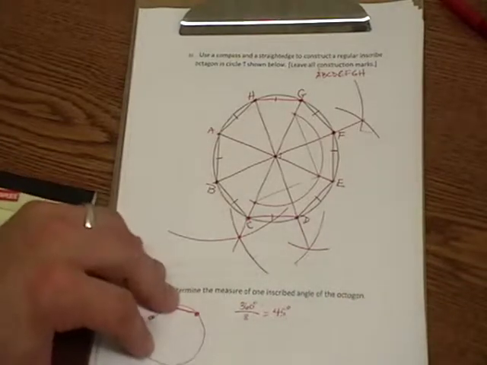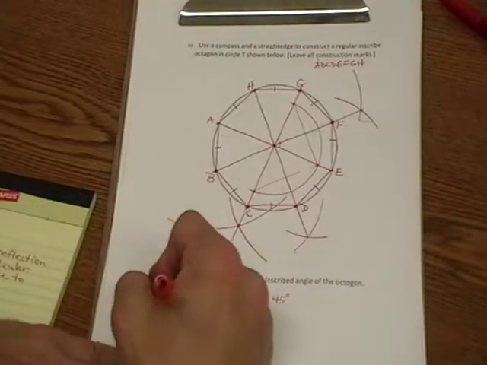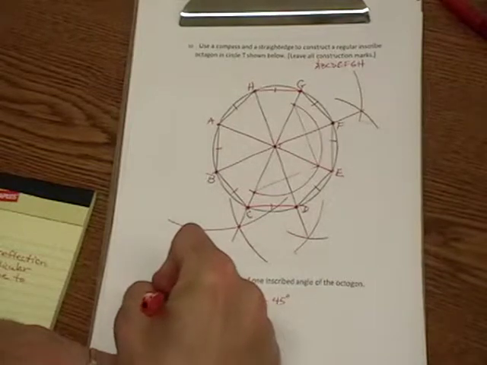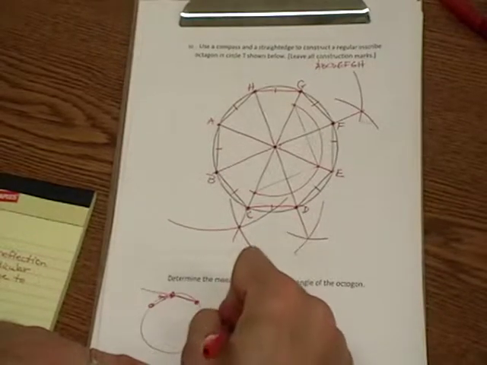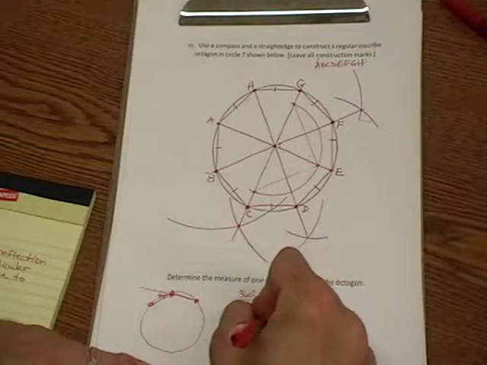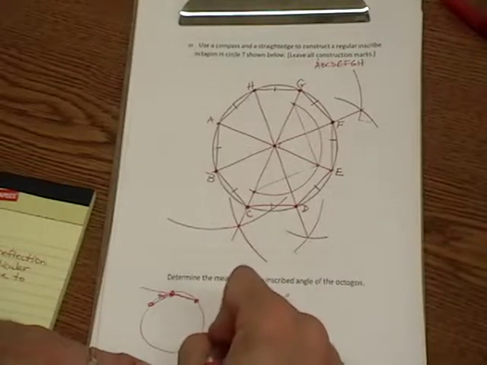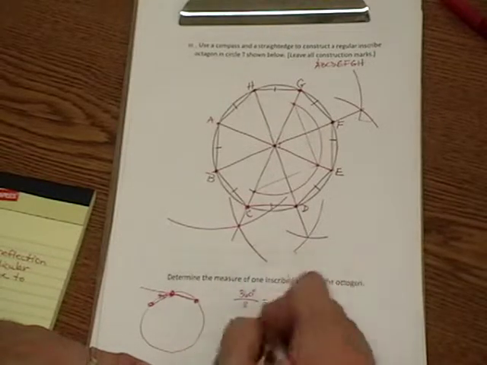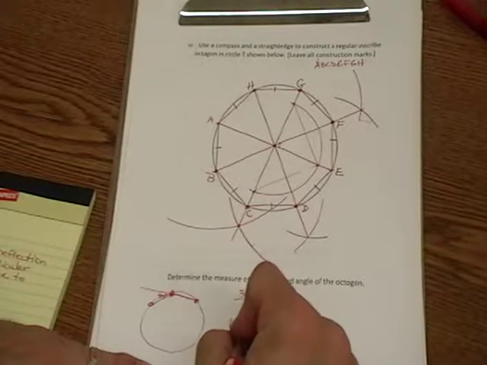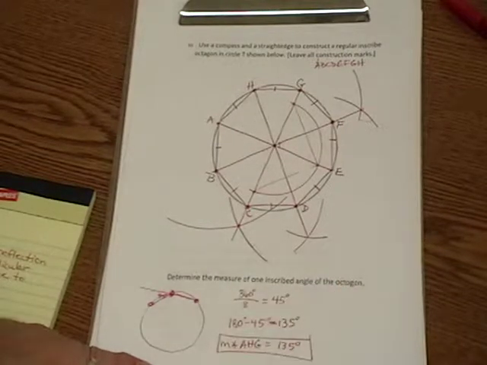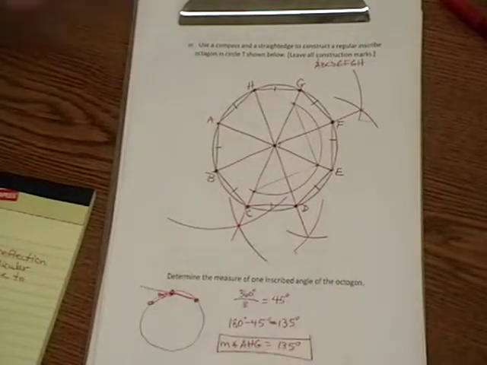Now an exterior angle and an interior angle, right here, that's 45. The interior angle with that is going to add to 180. So 180 minus 45 is 135. I know there's a ton of ways to do that. But each inscribed angle, we'll call it angle AHG, is 135 degrees. There's a number of ways to do that, but that was one of them.